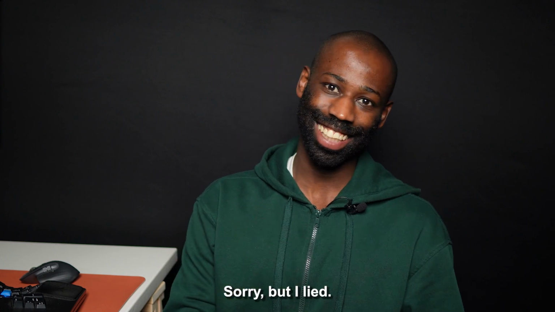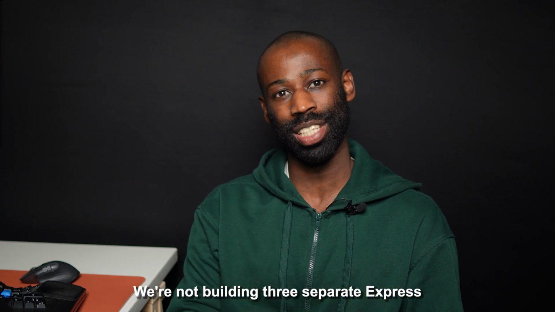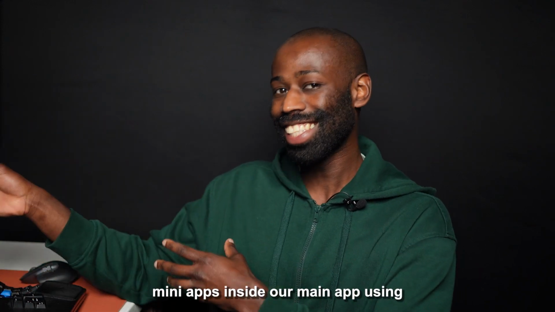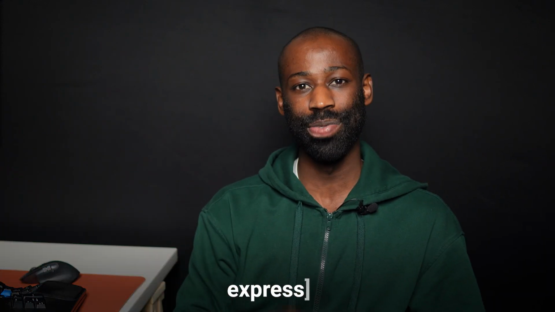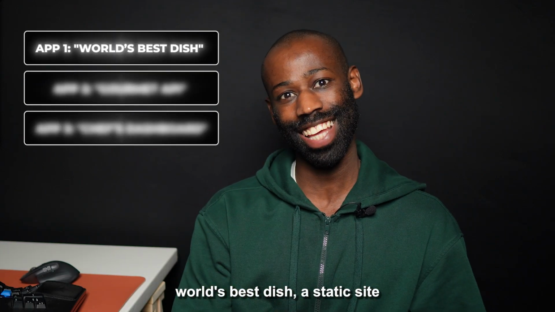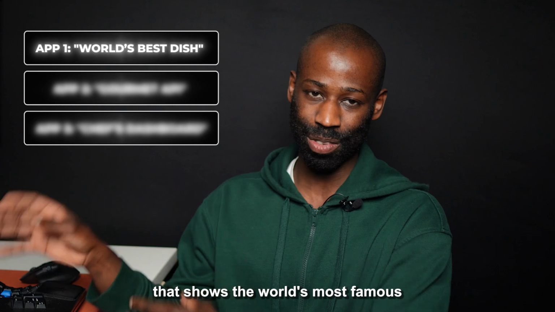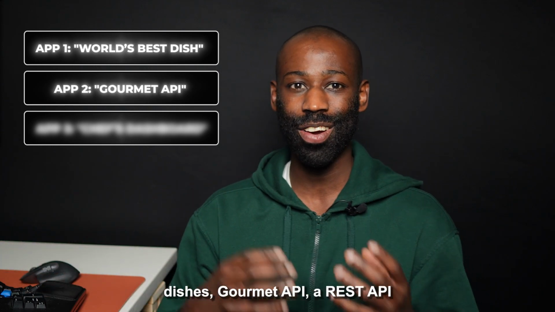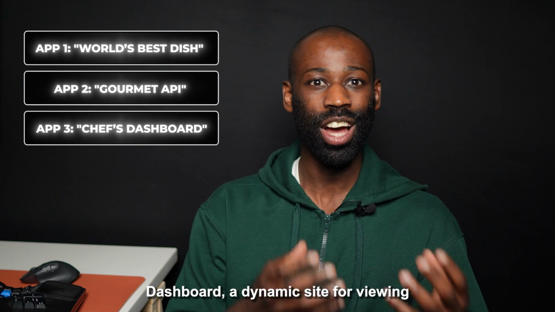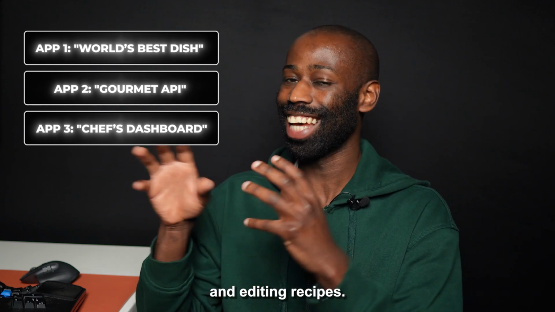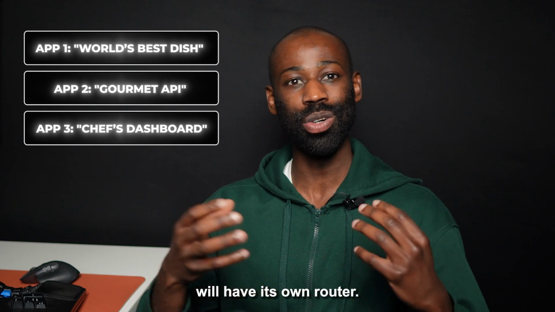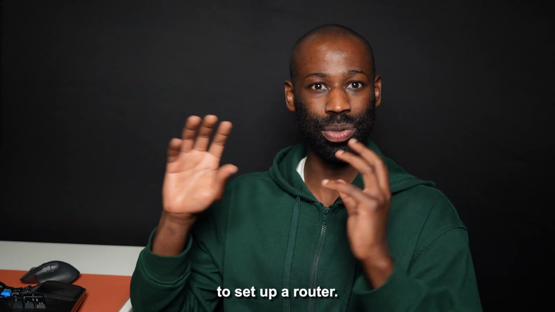Sorry, but I lied. We're not building three separate Express apps, but instead we'll build three mini apps inside our main app using Express Router. We are going to build the World's Best Dish, a static site that shows the world's most famous dishes, Gourmet API, a REST API for managing recipe data, and Chef's Dashboard, a dynamic site for viewing and editing recipes. And each of these mini apps will have its own router. So let me show you how to set up a router.